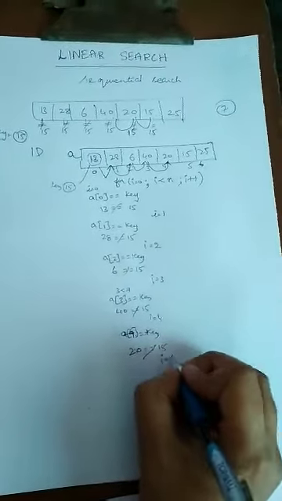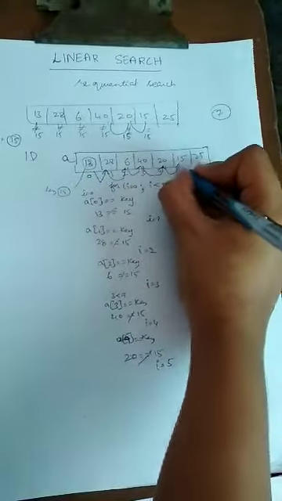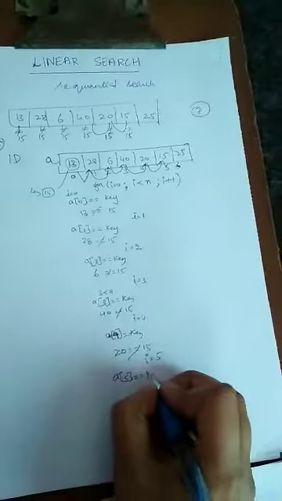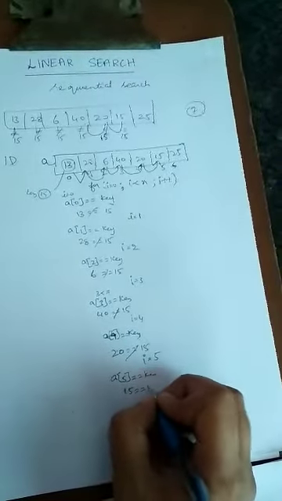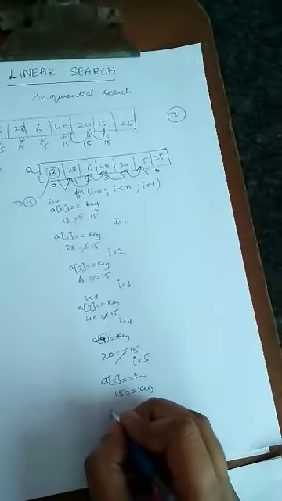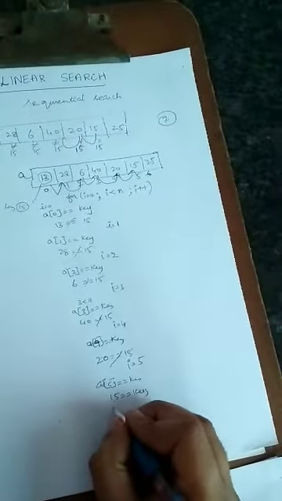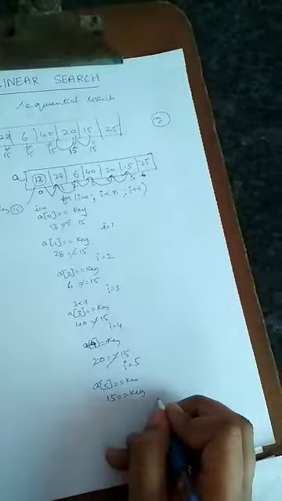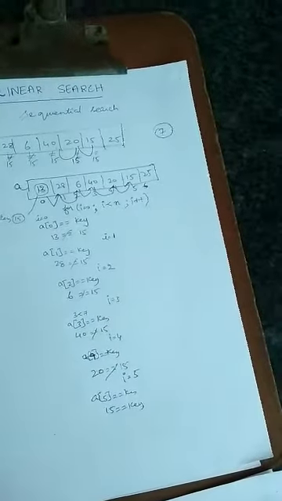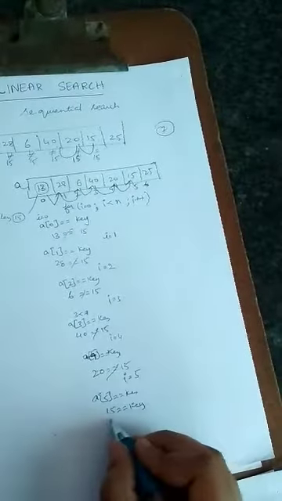I will be incremented to 5. So what is there in a of 5? That is a of 5 is nothing but 15. Now 15 is equal to 15. So what we can write it as? We can just print that this element is present in this particular position, and we can come out of the loop. No need to search the other elements. So once it is found, we can just come out.